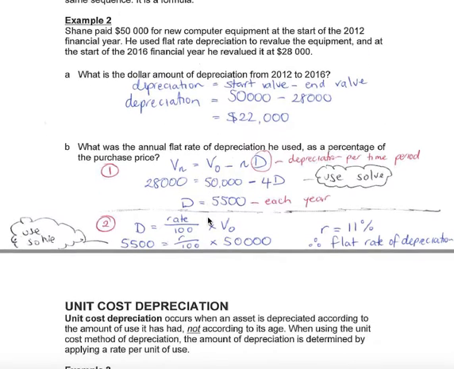So example 2 talks about Shane paying $50,000 for a new computer at the start of 2012. He used flat rate depreciation to revalue the equipment, and at the start of 2016, he revalued it at $28,000. So, what is the dollar amount of depreciation from 2012 to 2016? So, we use depreciation is equal to the start minus the end value, and we find 50,000 take 28,000 is $22,000. So that's the actual depreciation in 4 years that's happened.